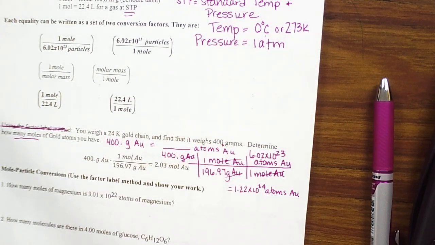All right, get started. If you have any questions, just come on up. All right, and you may change seats if you want to work with who you want, whatever you want to do.